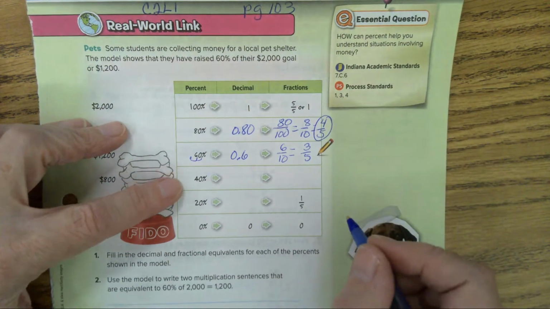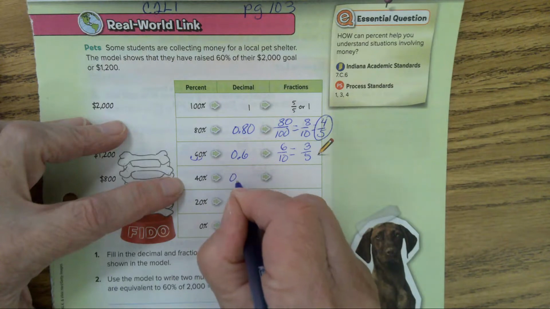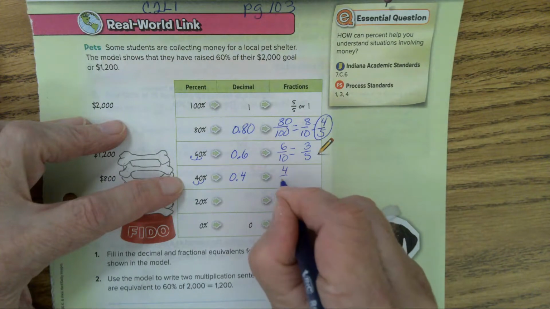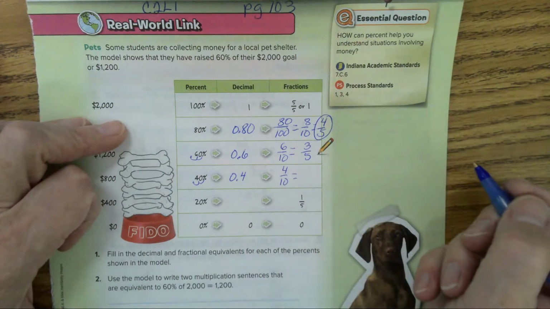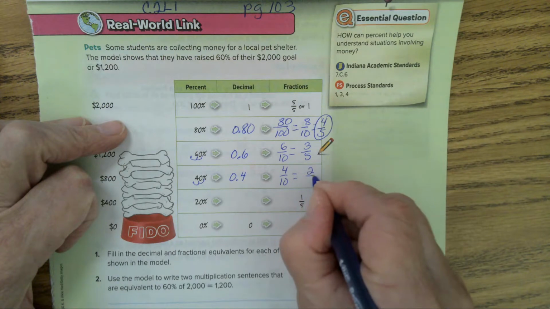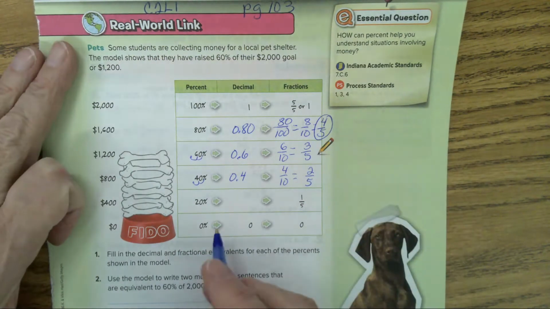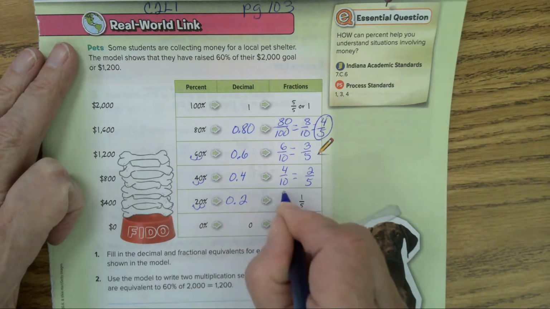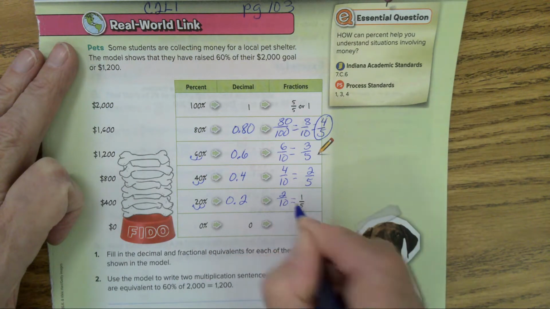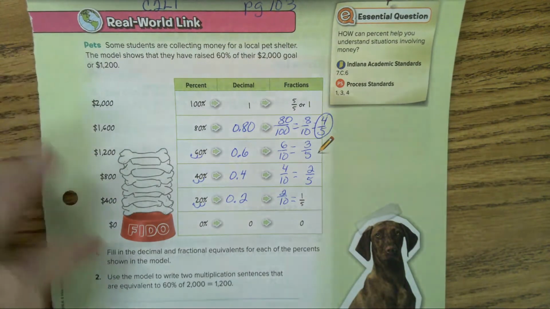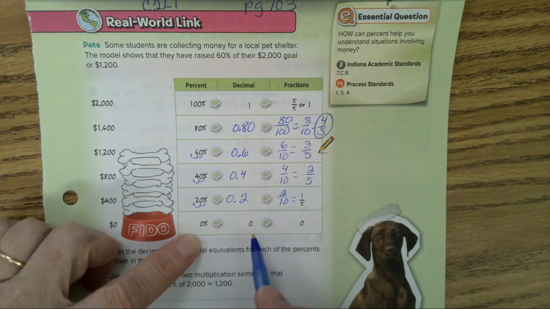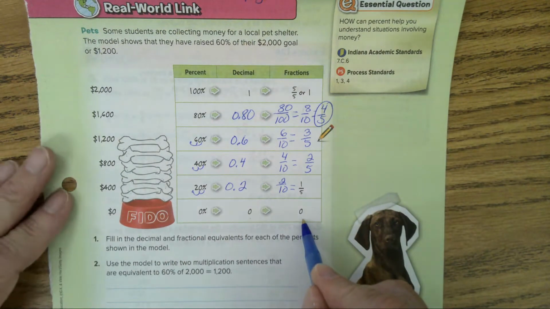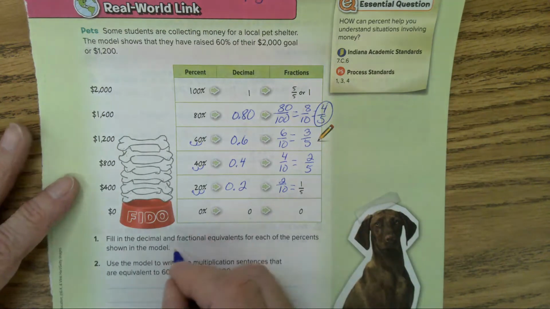In the next one, 40% is 4/10. You move it 2 places. 4/10 will simplify to 2/5. 20%. You move it 2 places to the left. 2/10. And 2/10 will simplify to 1/5. 0% is the decimal 0, and it's the fraction 0. Any questions on that? So we've already done number 1.